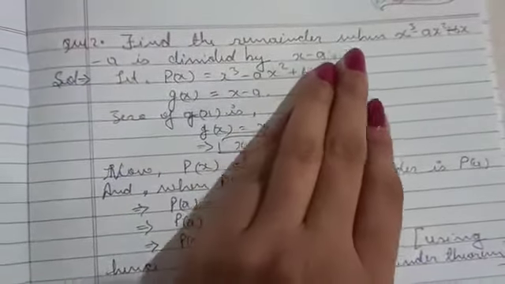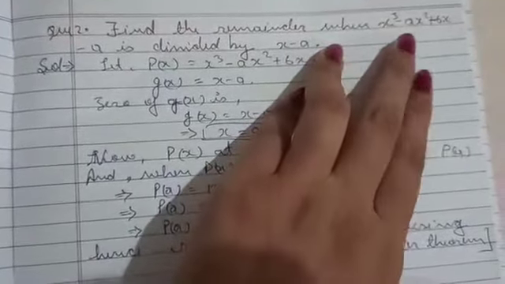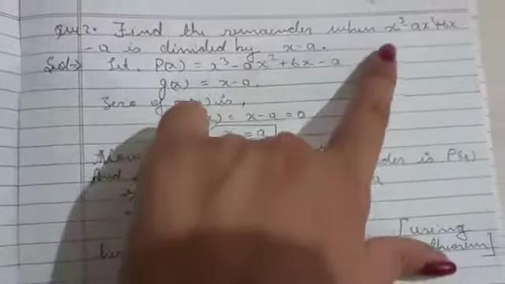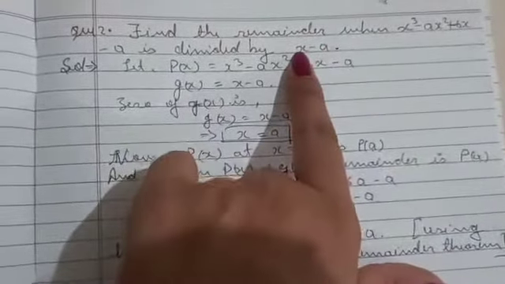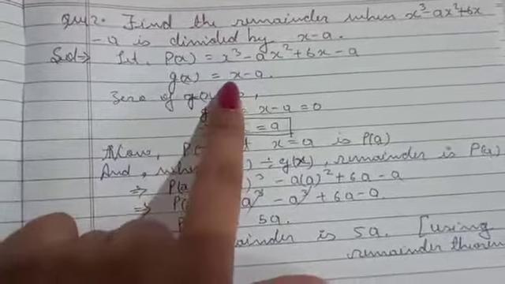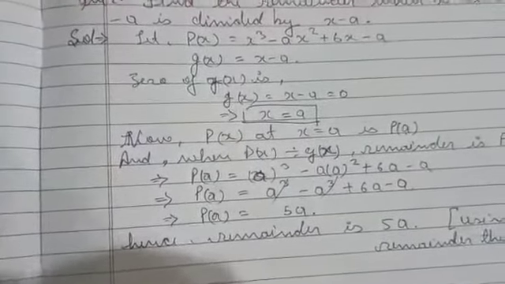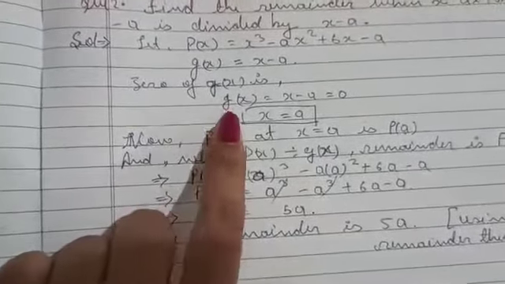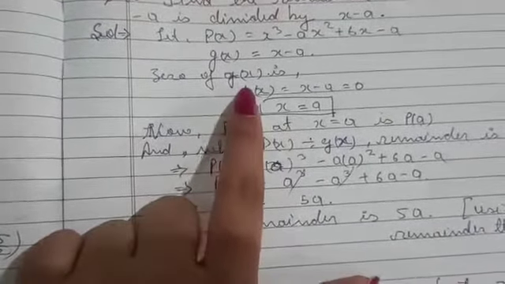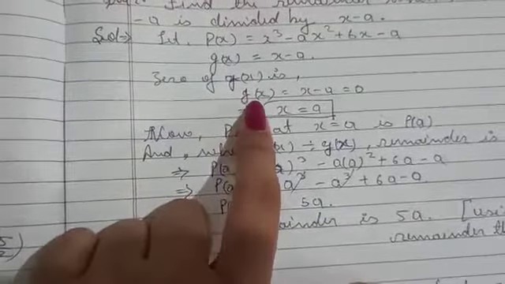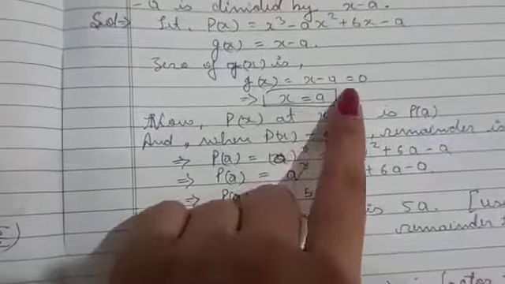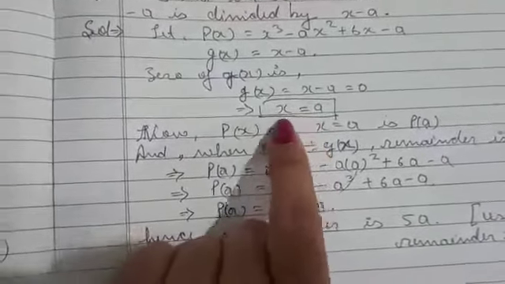Find the remainder when x cube minus ax square plus 6x minus a is divided by x minus a. Clearly this is the dividend polynomial and this is the divisor polynomial. Let px be this and gx be this. gx is the divisor polynomial, so to find the zero of gx we have to get the value of x. By equating it to 0: x minus a is equal to 0, which gives us x is equal to a.